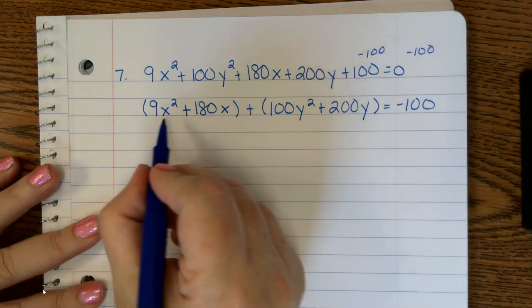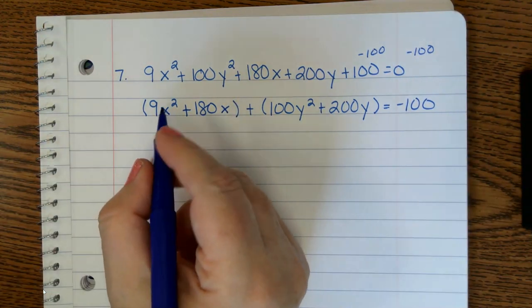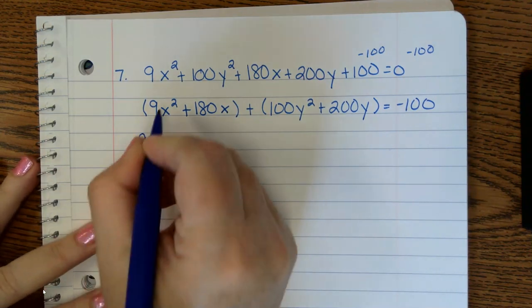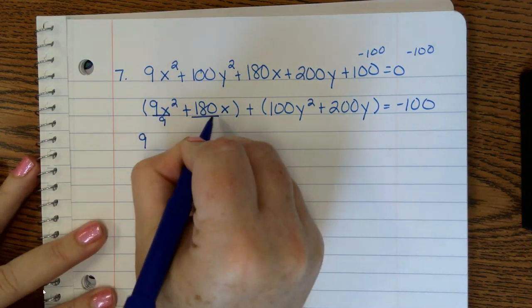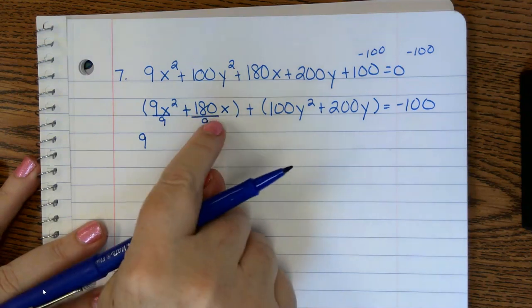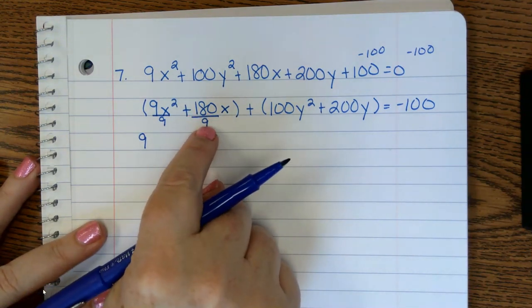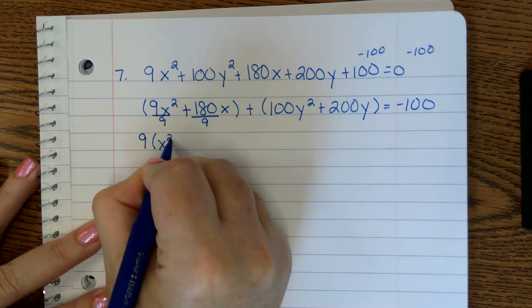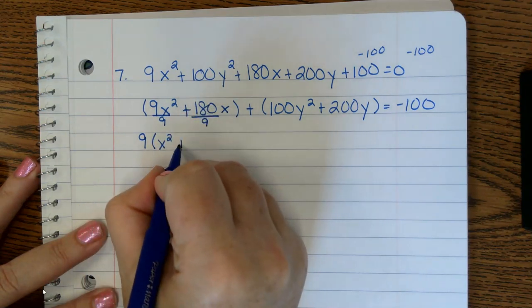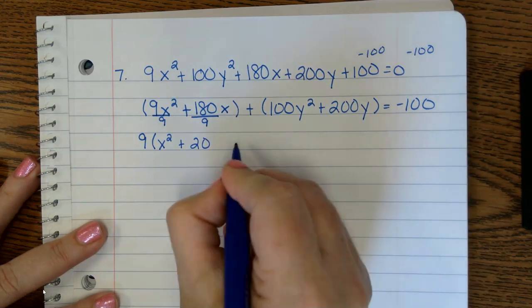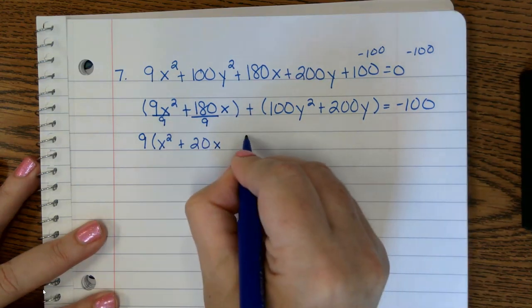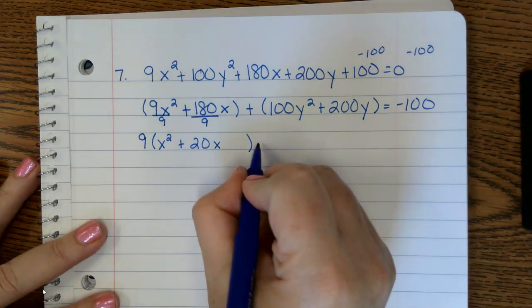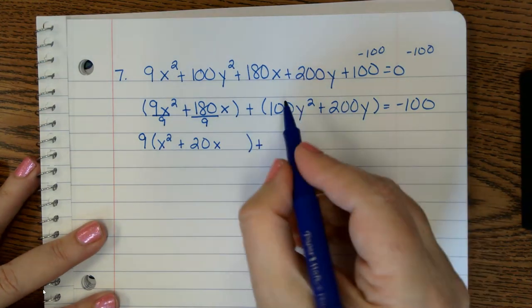Okay, now I can't have anything in front of my square, so we got to take that out. So what I'm going to do is divide both of these by 9. Now please remember, because some of y'all accidentally forget to do that. So we get x squared, and that is, I believe, 20x. Now I'm going to leave a little space for later, so just trust me.